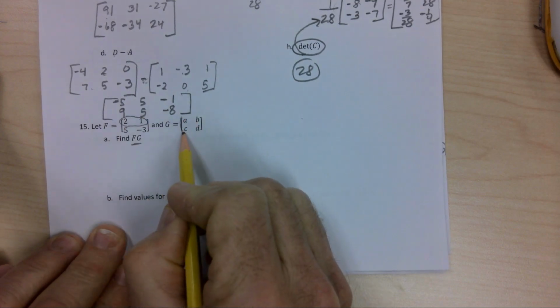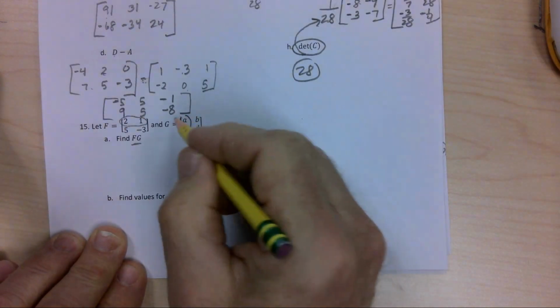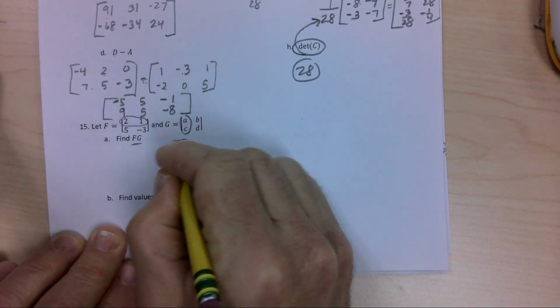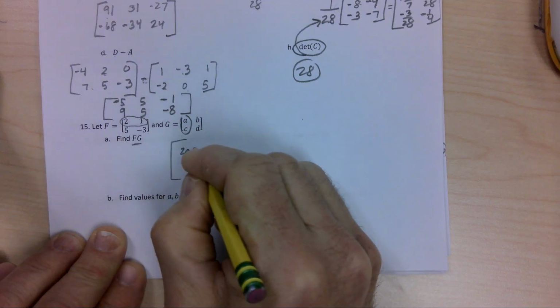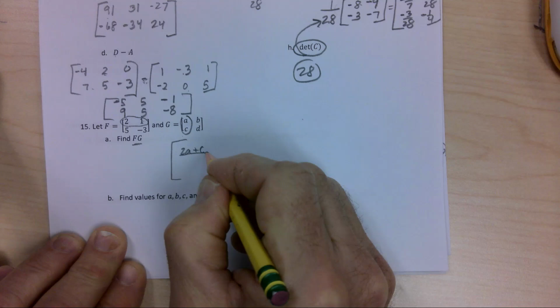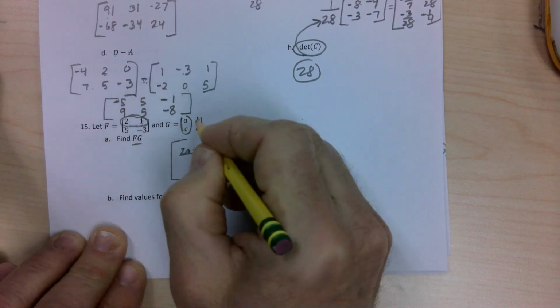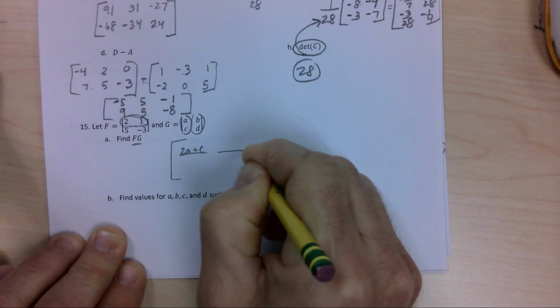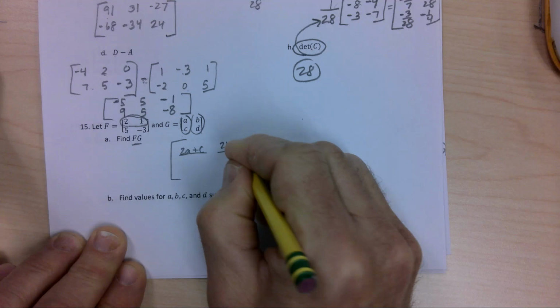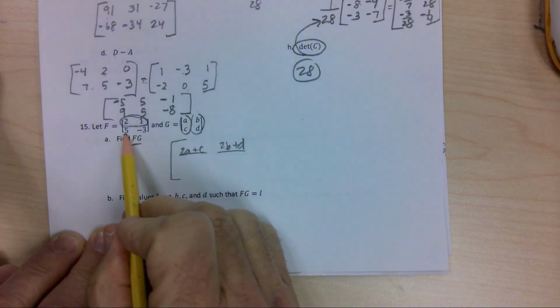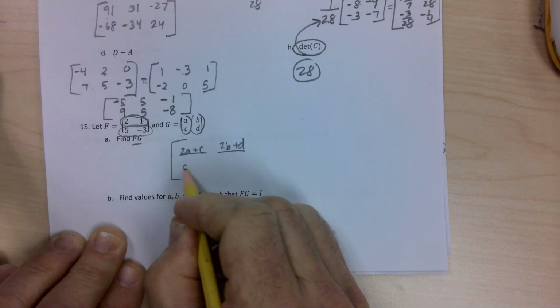So this times this, but we got letters, is 2A plus 1C. That's what goes in the upper left-hand corner. Then this times this is going to go in the upper right-hand corner. So that's 2B plus D. And then this guy is 5C.